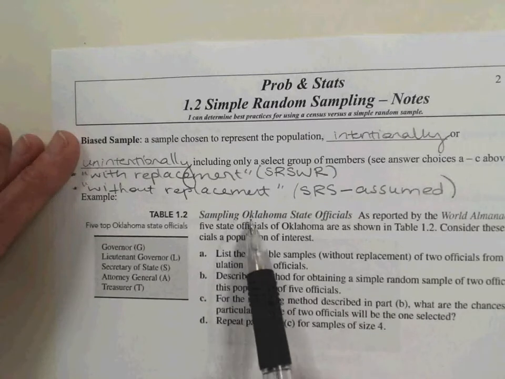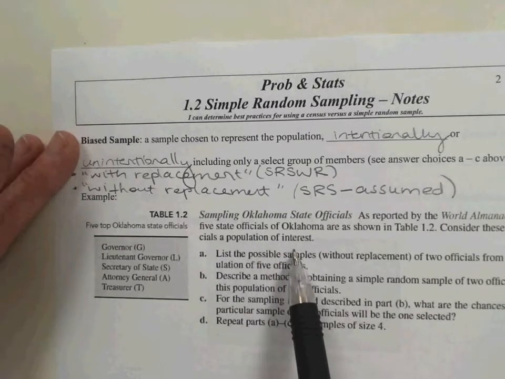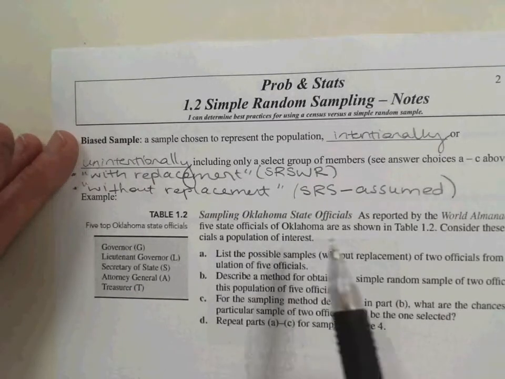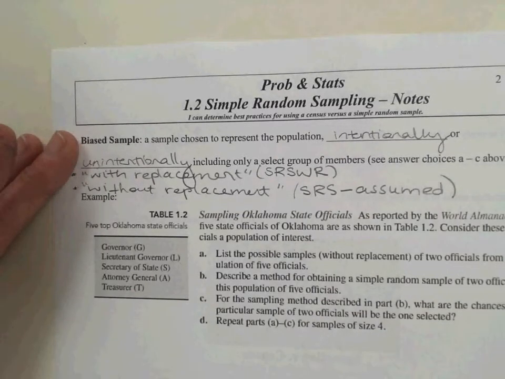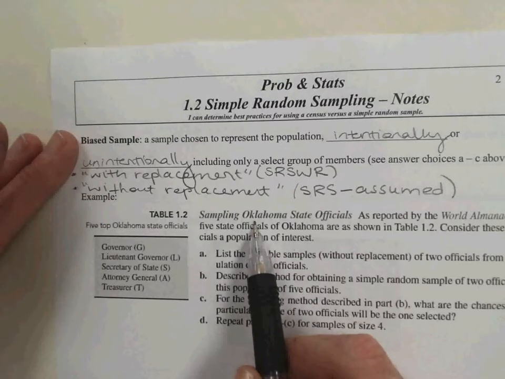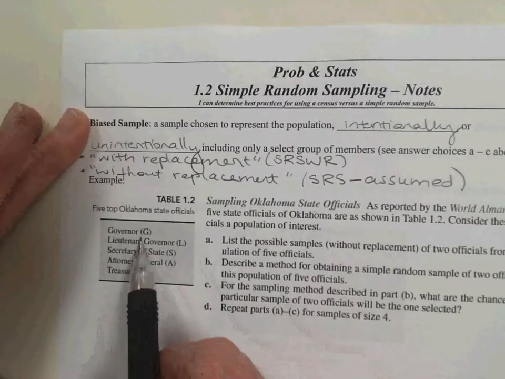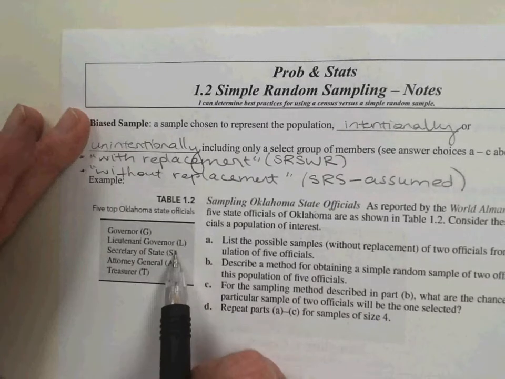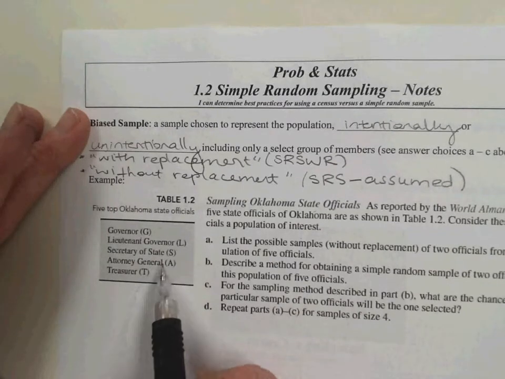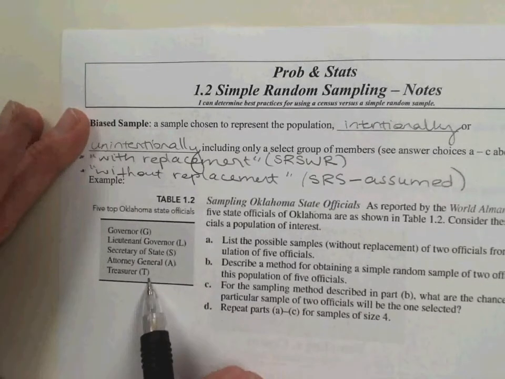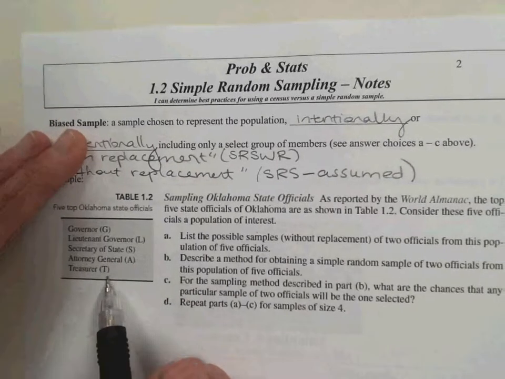All right, we'll take a look at this example here. One thing I really like about the examples in our textbook is they're legitimate studies. So you can actually pull out one of those books, and in the back of the book there's a list of all the different studies that they've done. It's not just made up examples like you typically see in a math book. So this one's on the sampling of the Oklahoma state officials. So in the state of Oklahoma, they have a governor, a lieutenant governor, a secretary of state, an attorney general, and a treasurer.